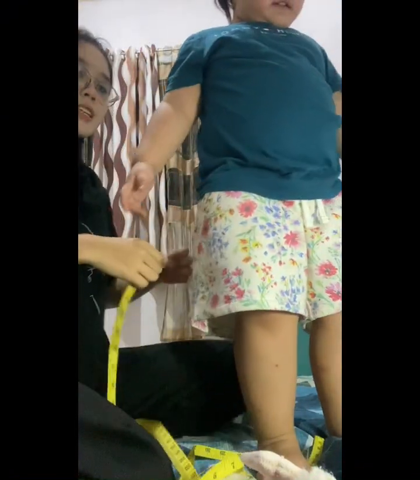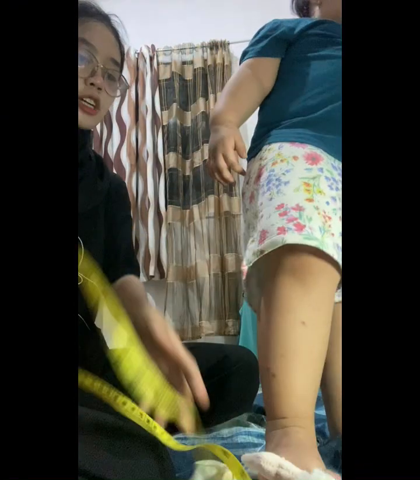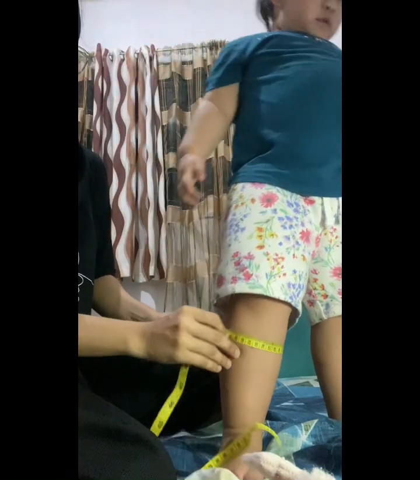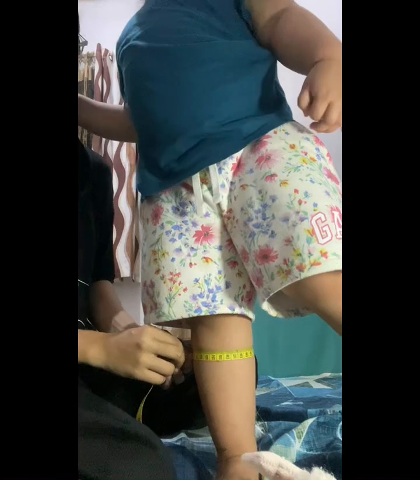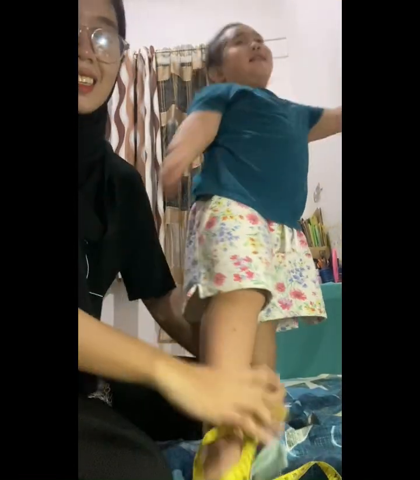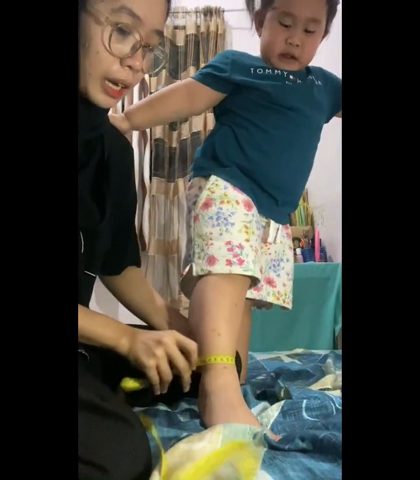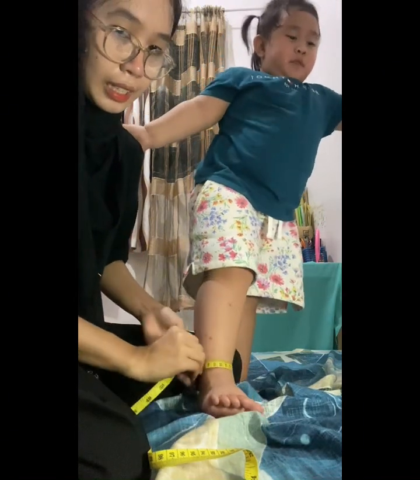For the leg hole, if you prefer short pants, you measure below the knee. If it's long pants, you measure it here, below the upper ankle. It must be upper ankle, like that. So those are the three categories of body measurement.